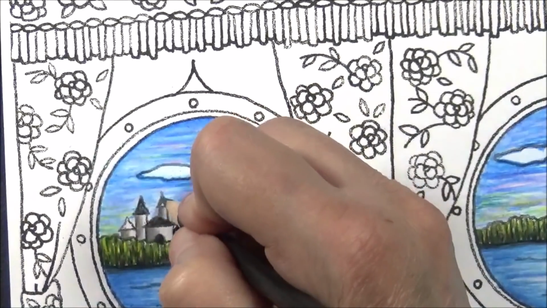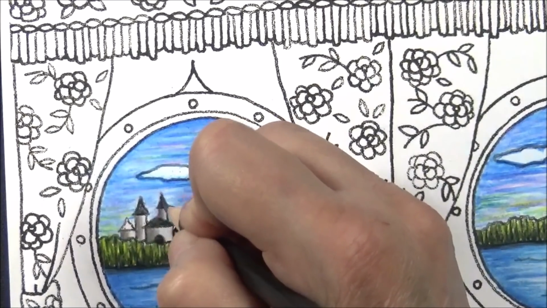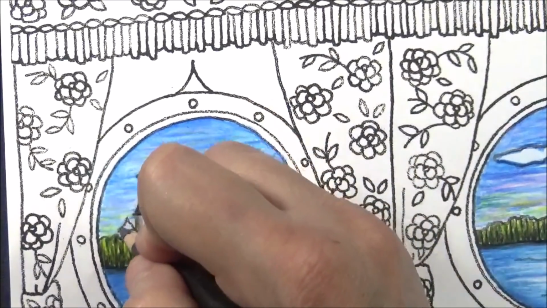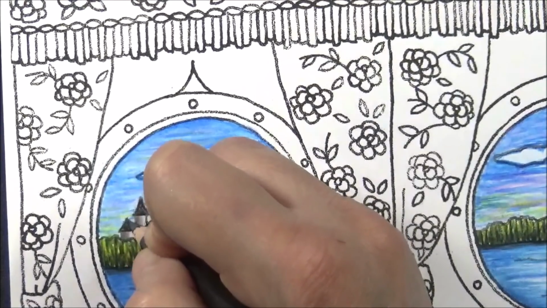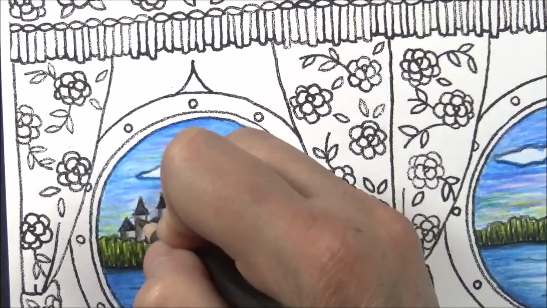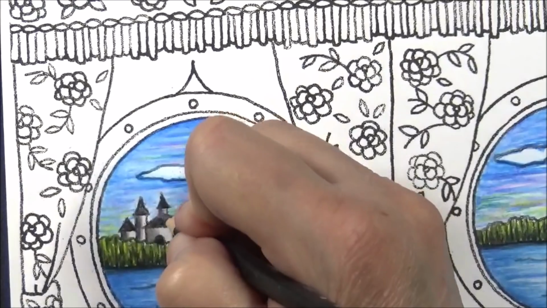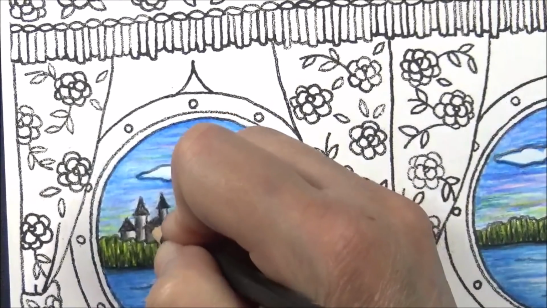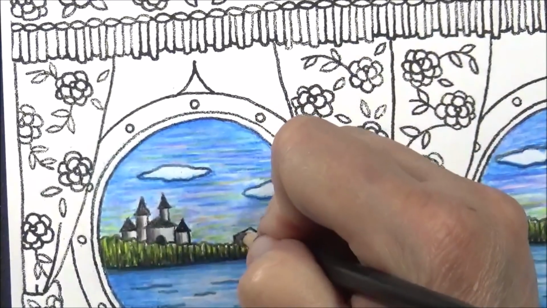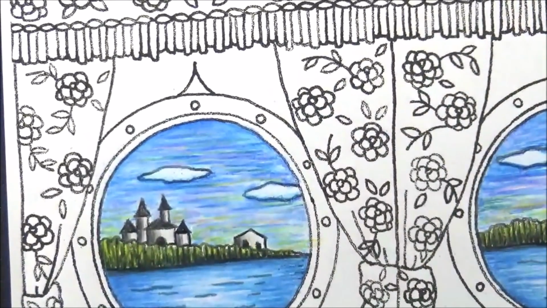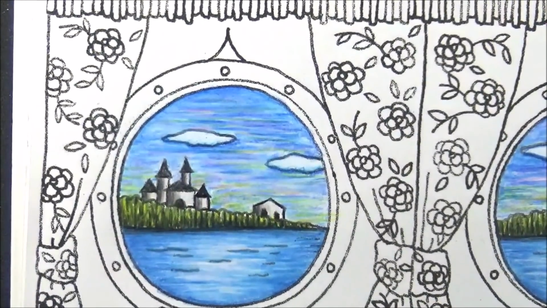Give it a nice little bit of a shade on the side. Cool gray. See, that gives it a nice realistic, nice look to that there.